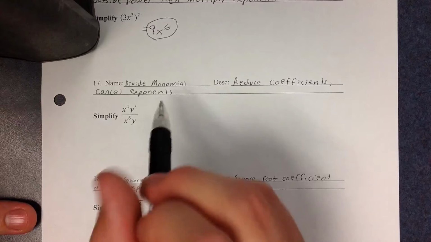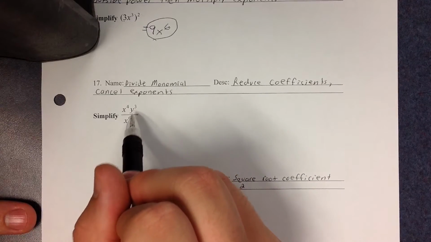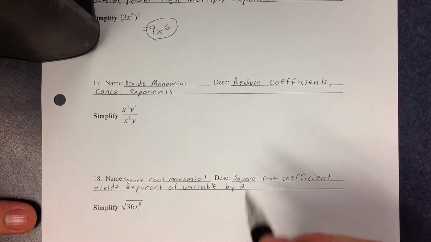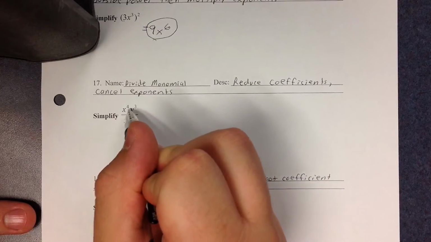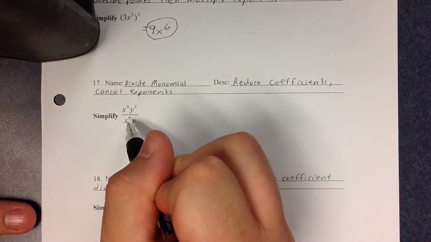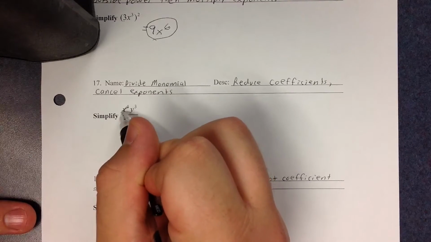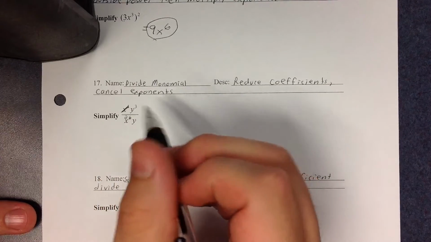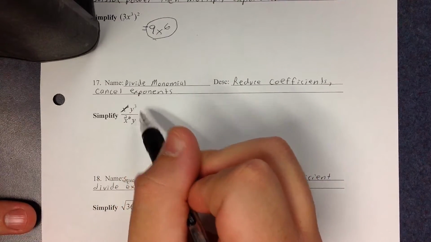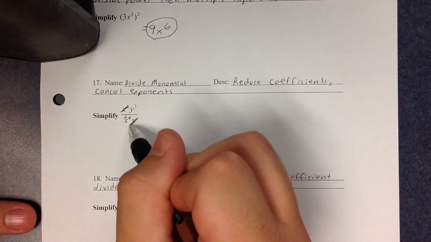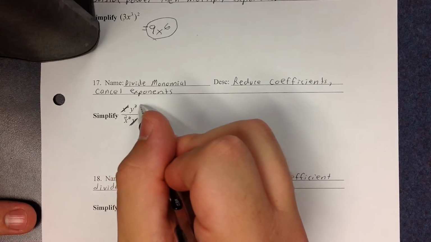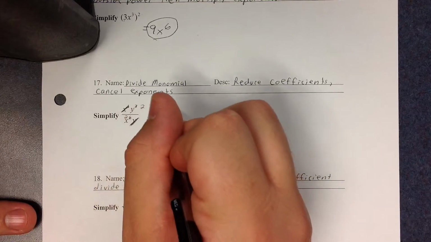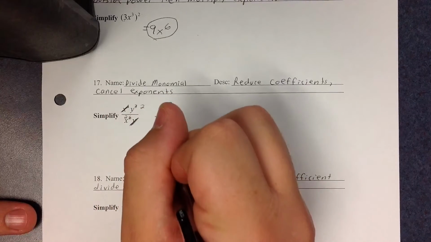17 says simplify x to the fourth y to the third over x to the sixth y. The way I like to think about this is, okay, I've got 4 x's on top and I've got 6 of them on the bottom. So I could cancel out all 4 of them on top, but that's going to leave me with 2 on the bottom. This is like having 3 y's on top and 1 on the bottom. So I can cancel out the 1 on the bottom, and that's going to leave me with 2 on top. So my answer is I've got y squared left on top and x squared left on bottom.